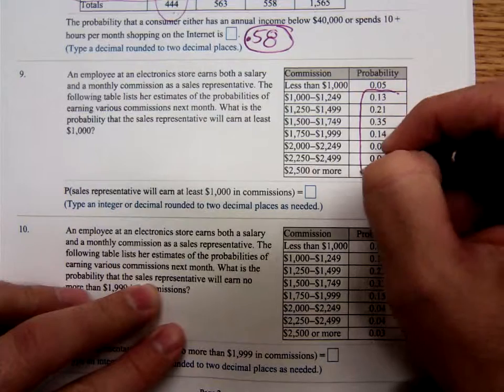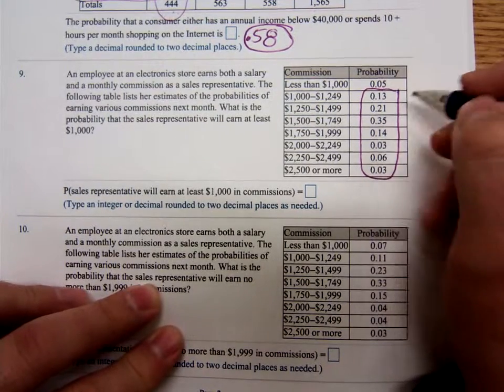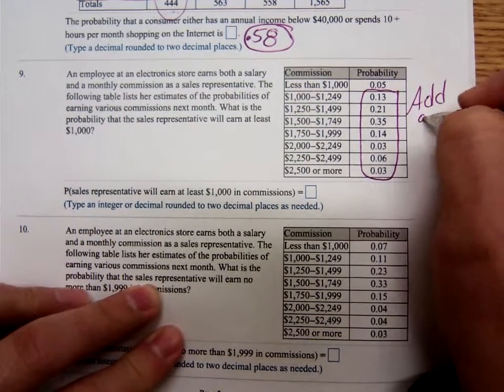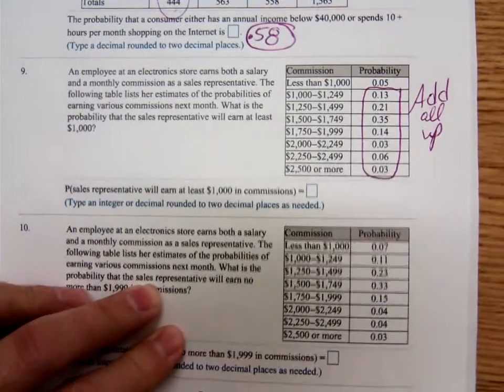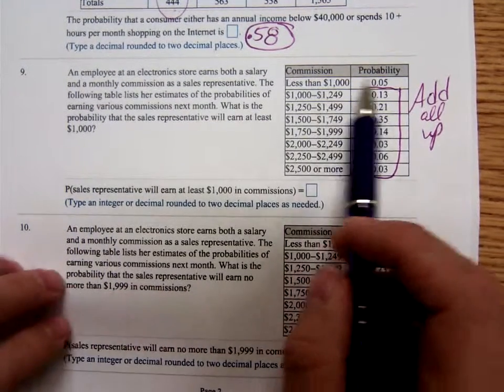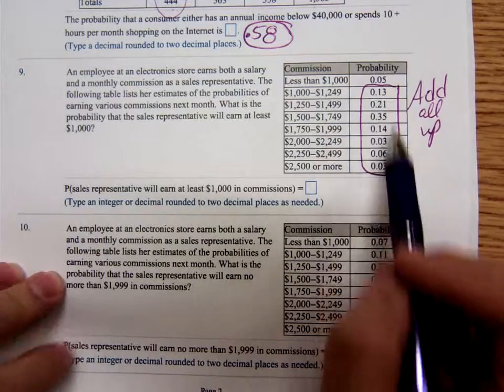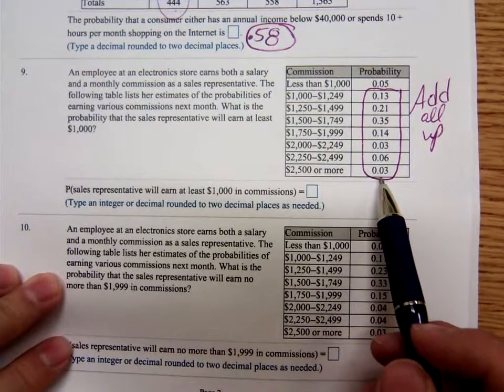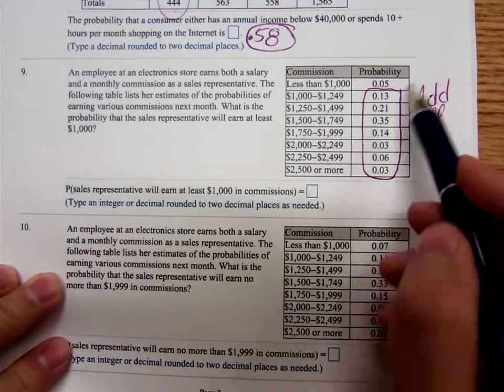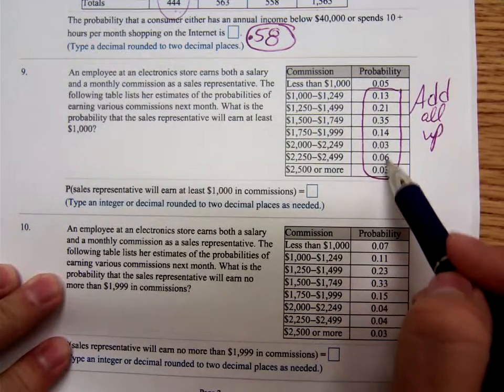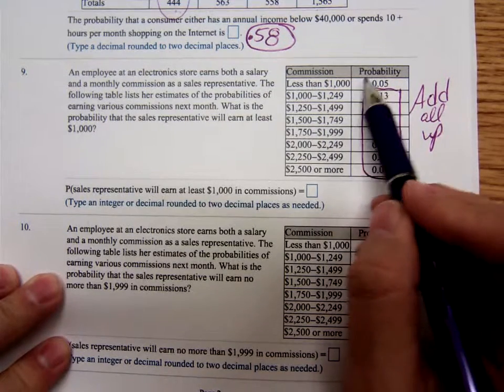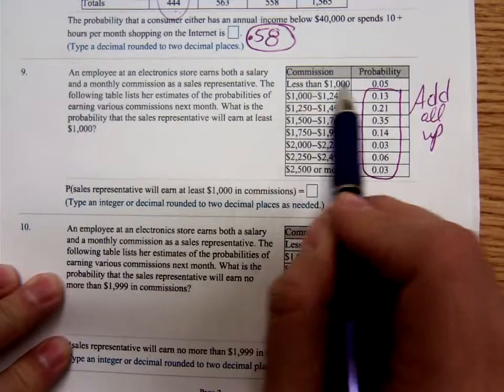So we could add all of these up, or the sum of all these probabilities has to be 1 or 100%. So if you didn't want to actually punch all of these into your calculator, well, there's only a 5% chance that she'll earn less than 1,000.